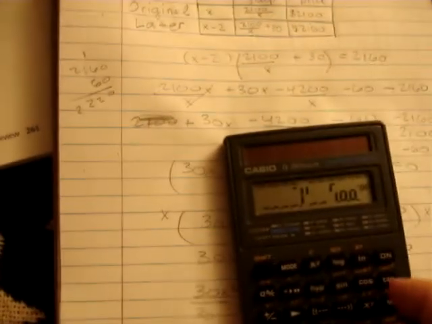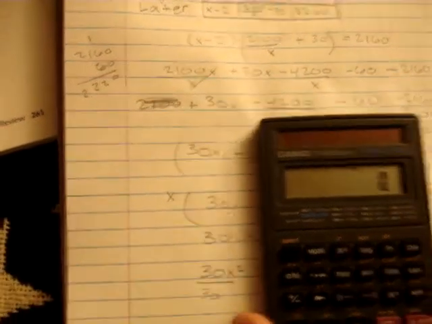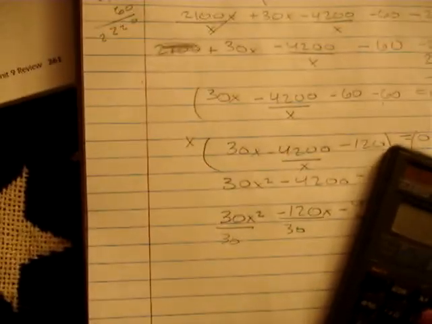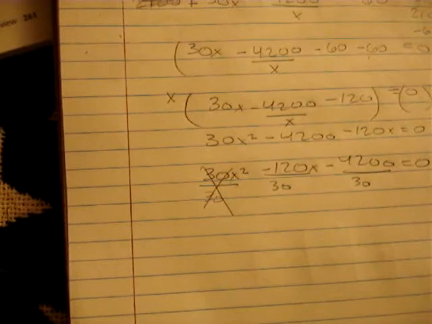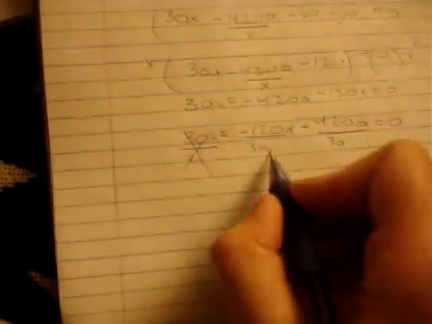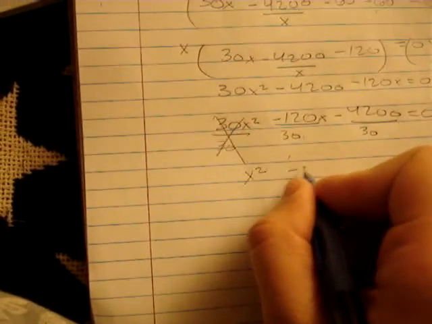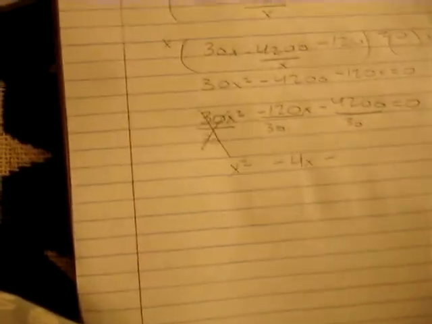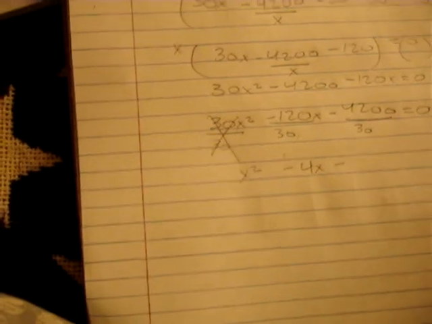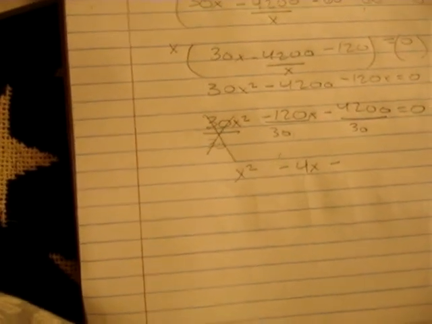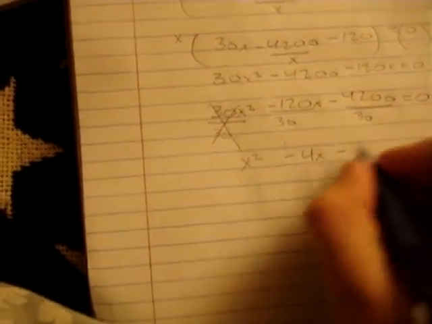Okay, get out my handy dandy calculator. 30 divided by 30 just totally cancels. 120 divided by 30 is 4. So that's x squared minus 4x minus, 4,200 divided by 30 equals 140.